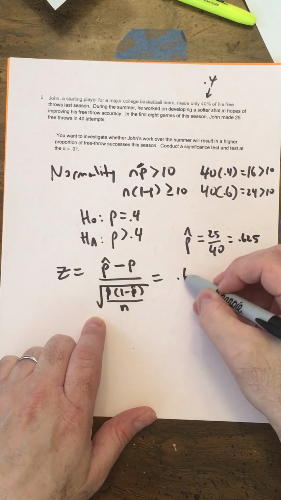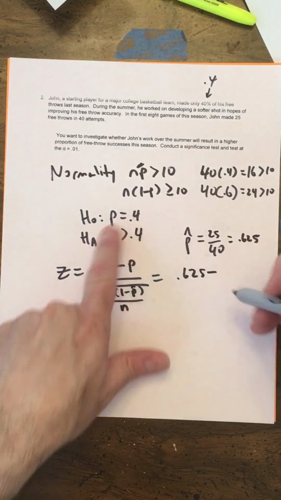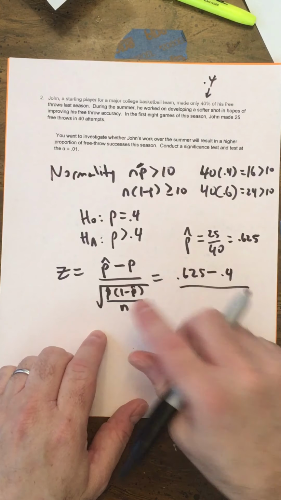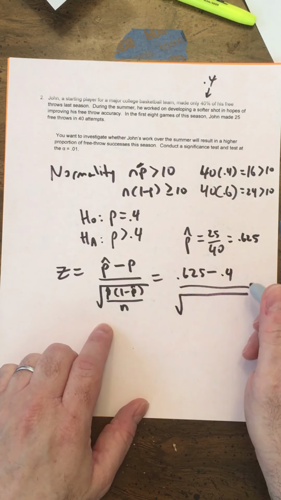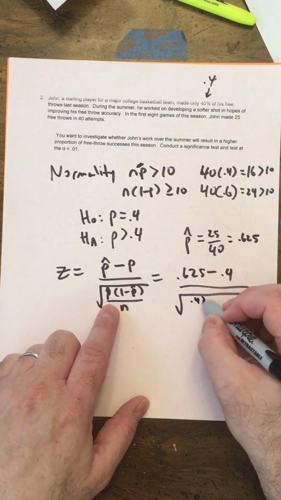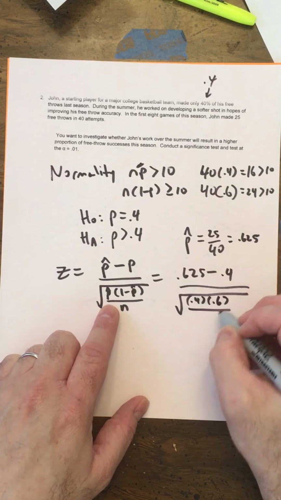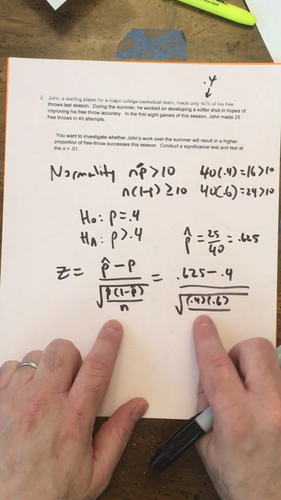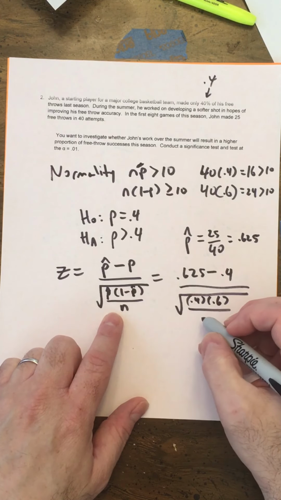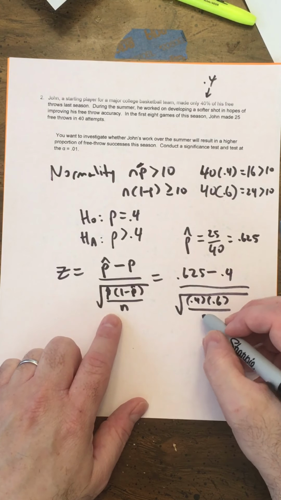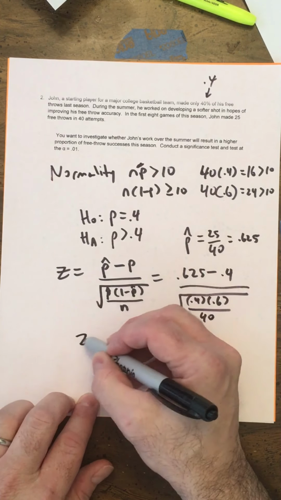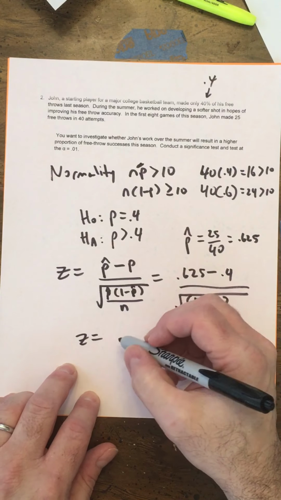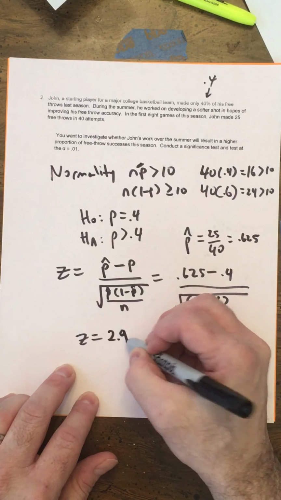Okay, so we're going to do 0.625 minus p, which is 0.4, over the square root of 0.4 times 0.6 over n, which is 40. This z, when you compute this value, is 2.9.